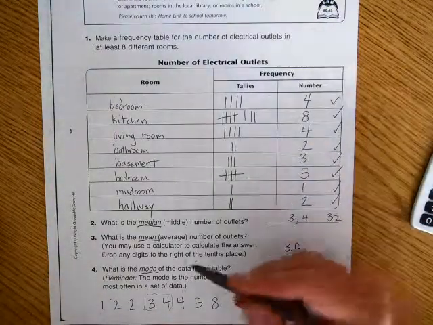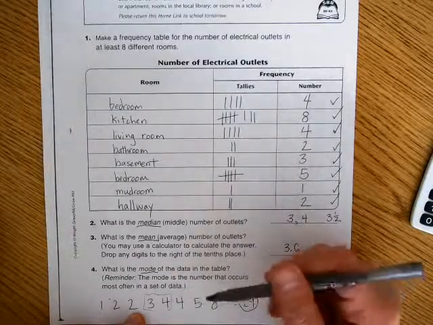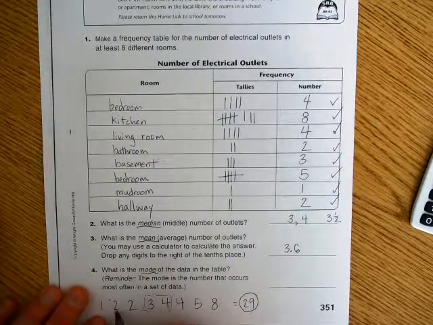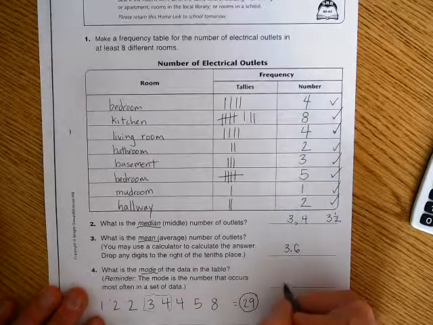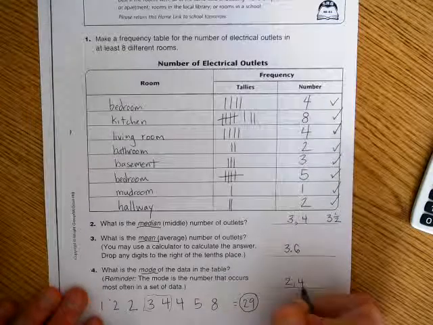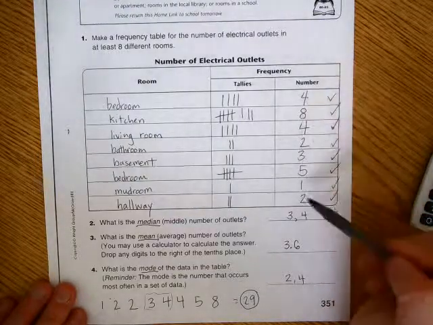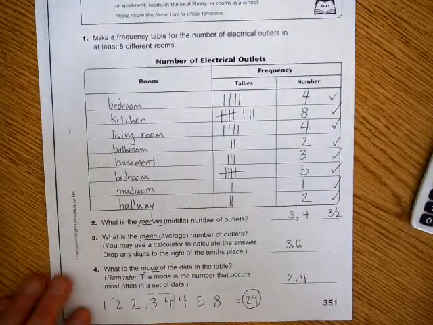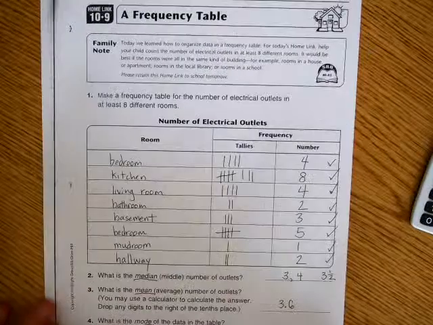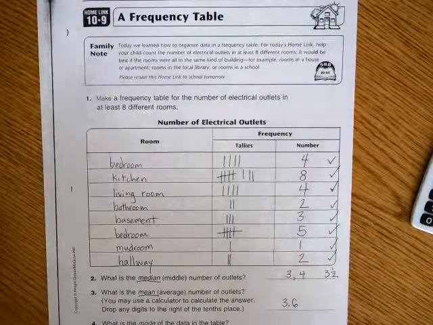The mode of the data, that's the number that occurs the most often. There are 2 modes, because 2 and 4, there are 2 of both of those numbers, so 2 and 4 are the modes. Okay, so these are my answers, but depending on what you have for numbers and for tallies, your answers could be different. So this is HomeLink 10.9, a frequency table for grade 3 Everyday Math.